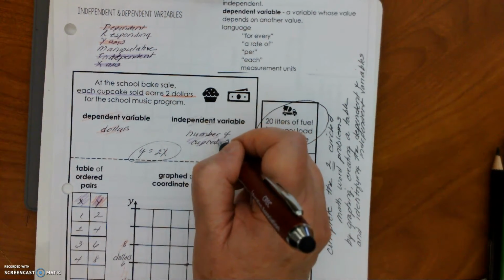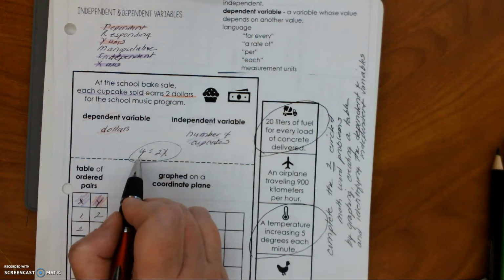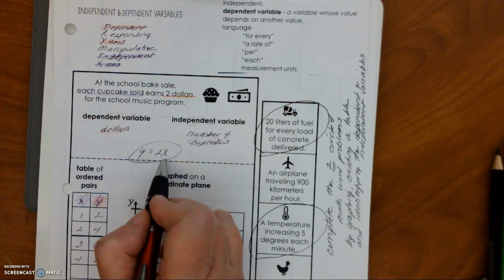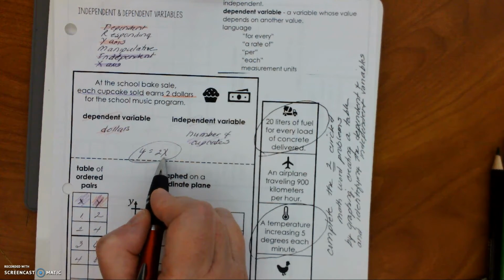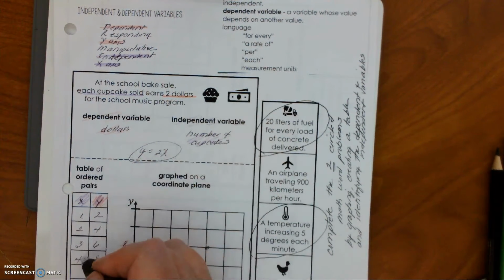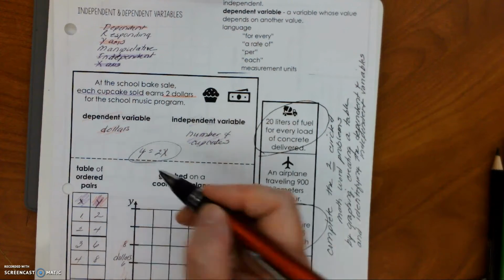X we know is number of cupcakes. We know that the amount of money depends on the number of cupcakes sold. So dollars equals 2 times X, where X represents the number of cupcakes. Okay, so this is where if you sold 4 cupcakes, it would be $8.